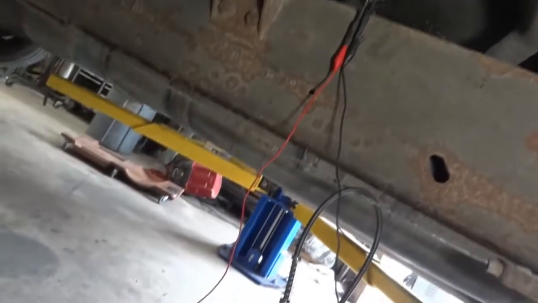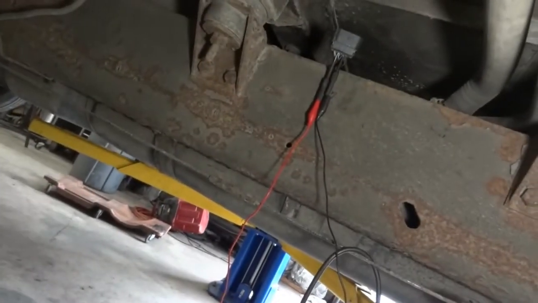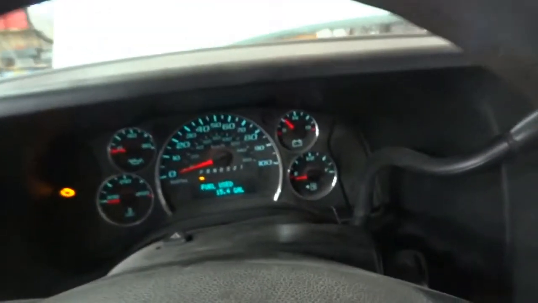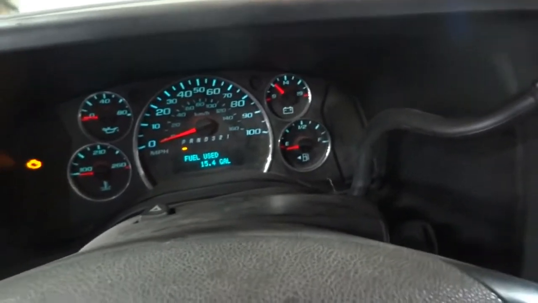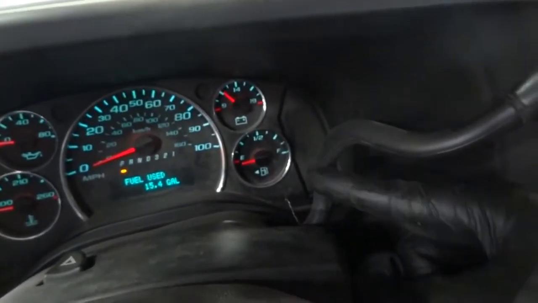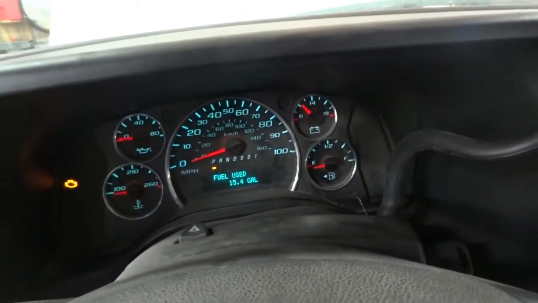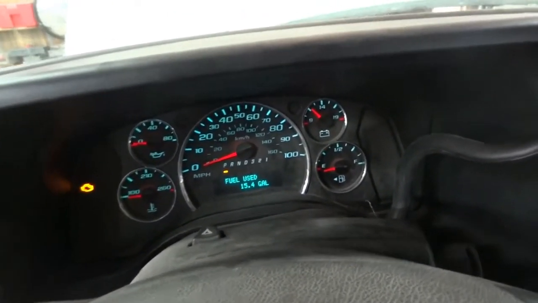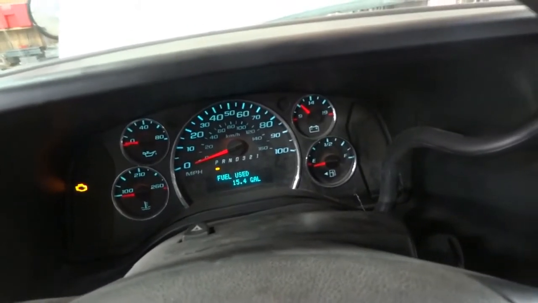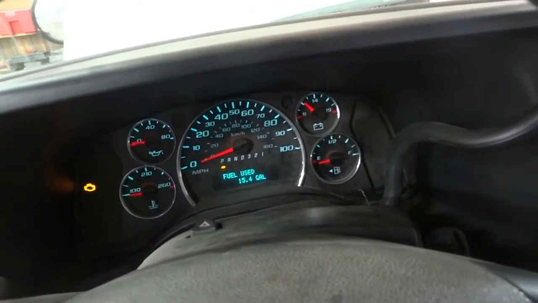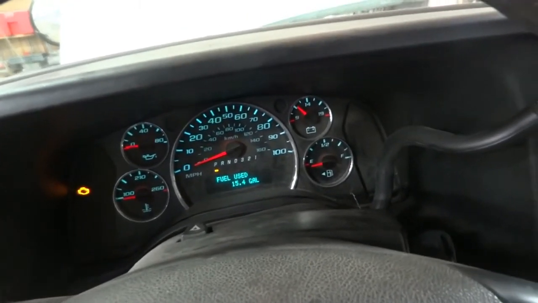So let's go inside the van and see if our fuel gauge is going to be reading empty now. Alright, so I'm back in the van. We were reading full just a moment ago, so now we're reading empty. We're reading empty because I disconnected that other wire from the test light. So we were able to duplicate the fault. Now I feel confident replacing the fuel sending unit inside the tank.